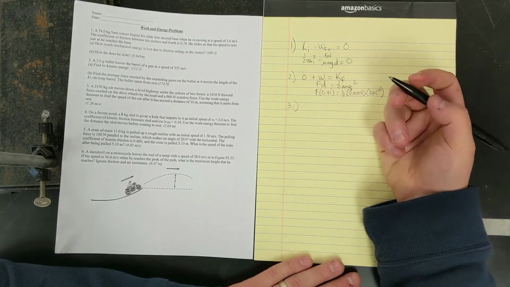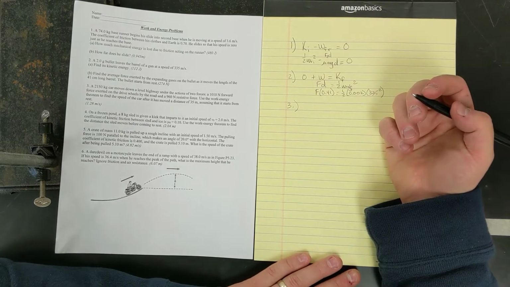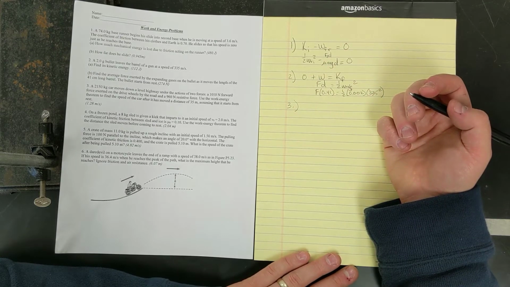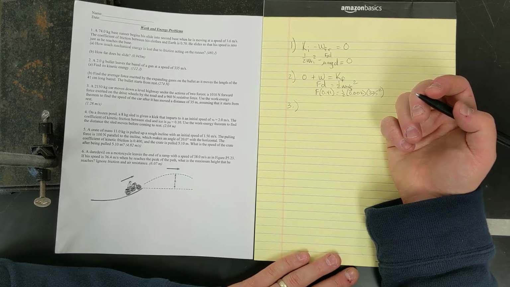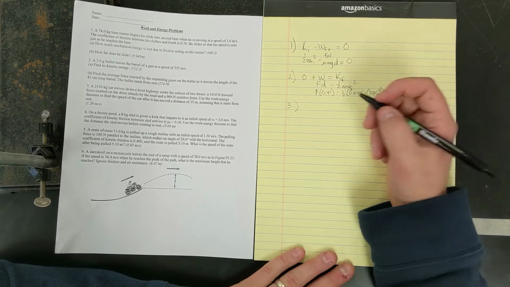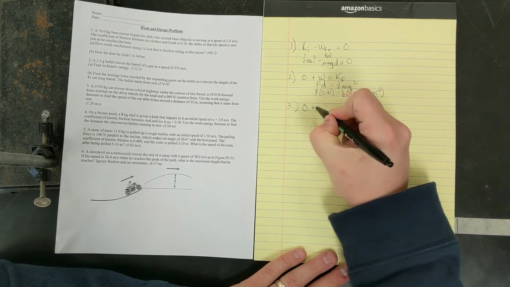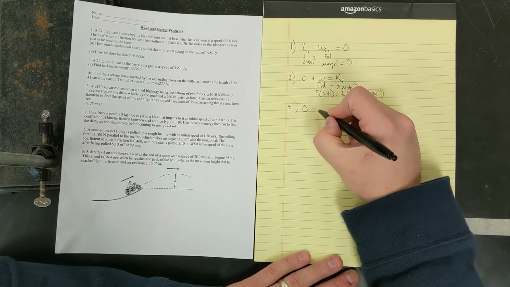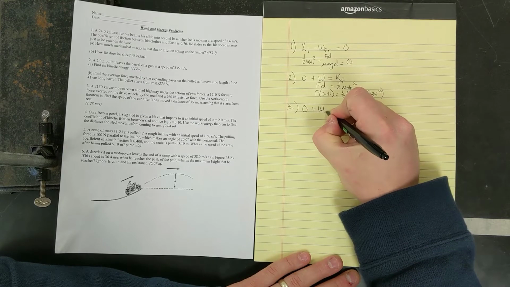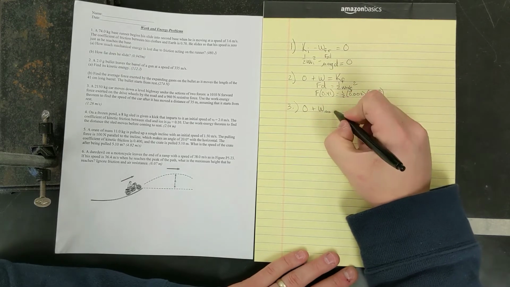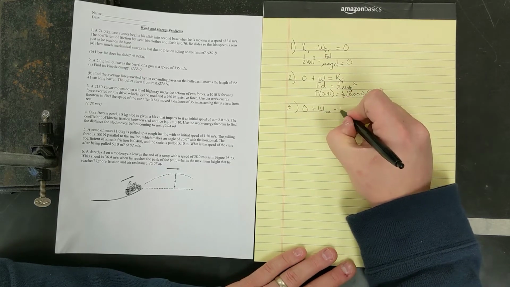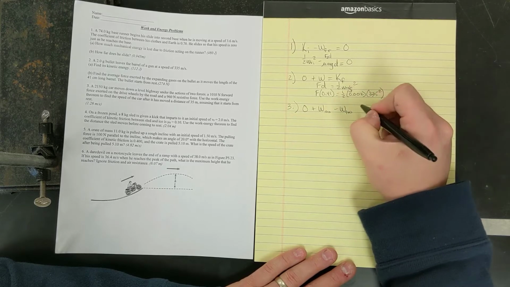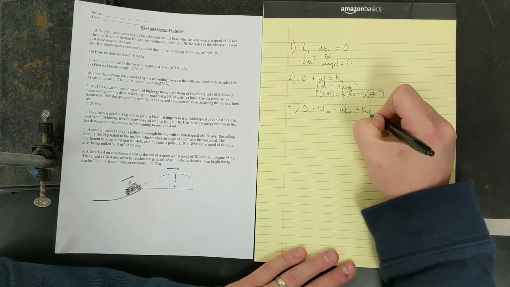Number 3, we have a car that is going down a highway, 2 forces acting on it. Looks like it starts at rest again, so no kinetic, no height change involved here, so no potential either. We've got plus work done from the first force, which is that 1010 Newton force, minus work from that 960 Newton force should give us our final kinetic.